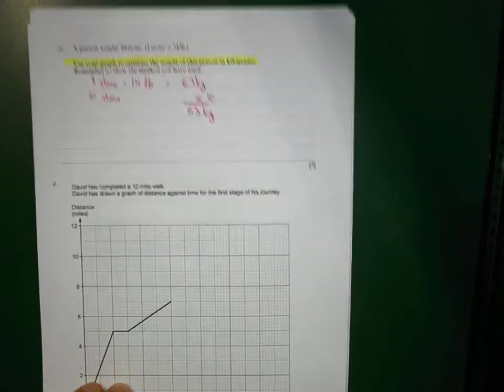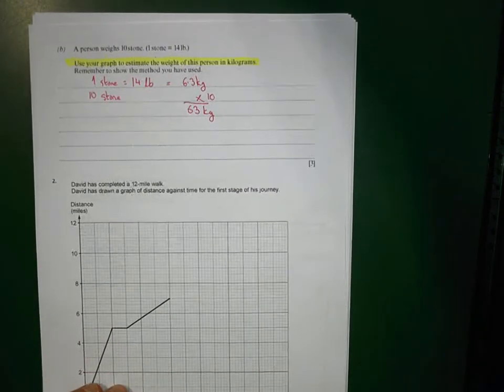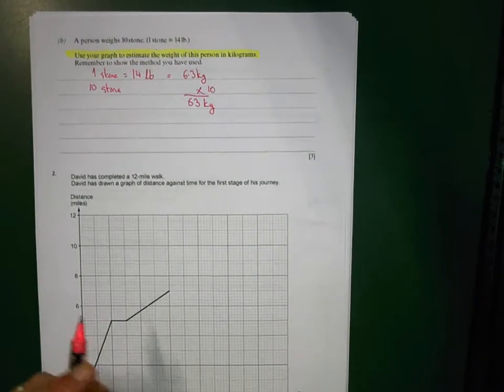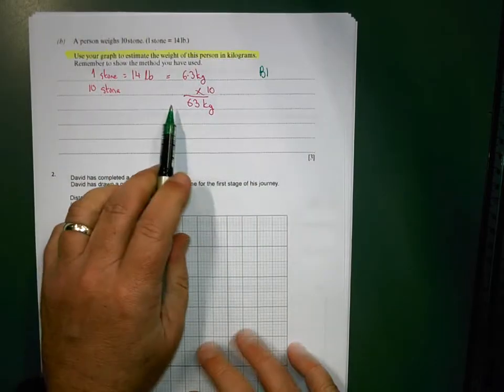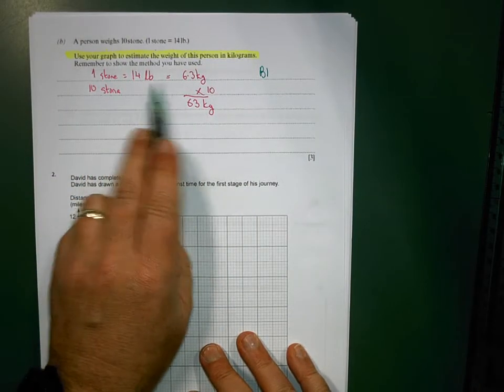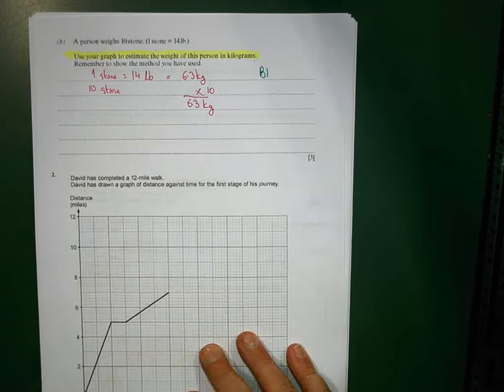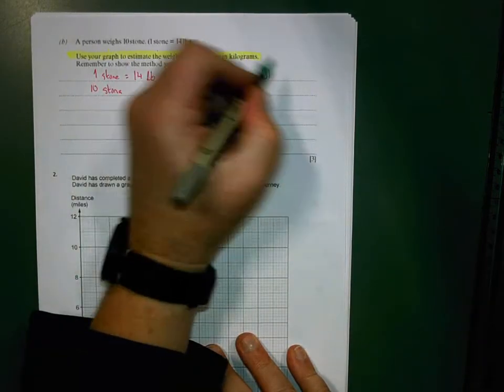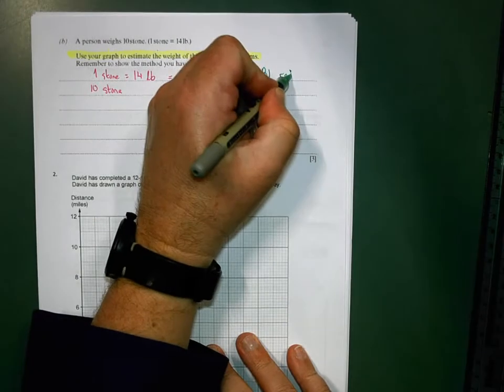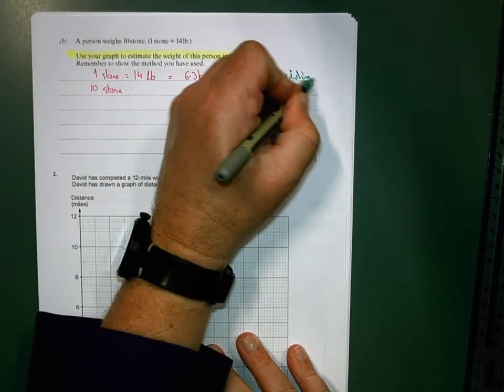When we come to part B, there's a B mark on part B, and that is for reading off your graph 14 pounds is 6.3 kilos, or a similar. So that's for reading the graph.